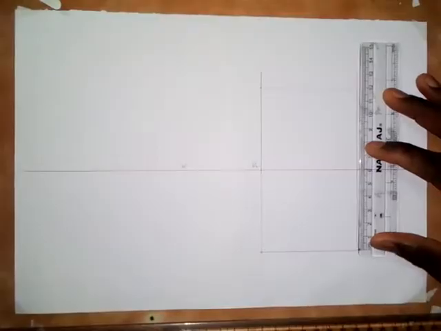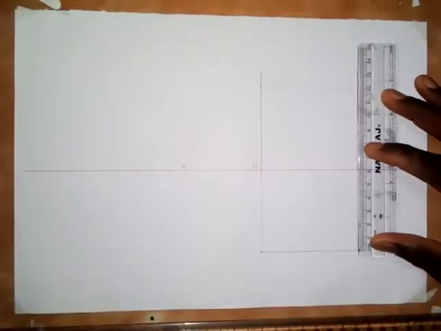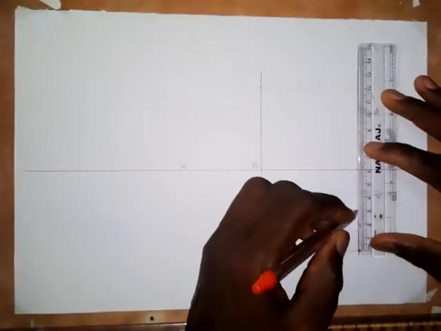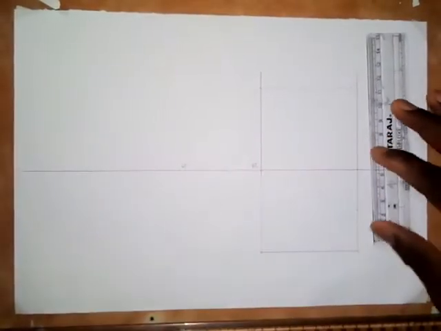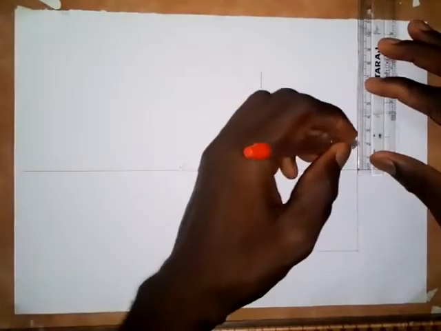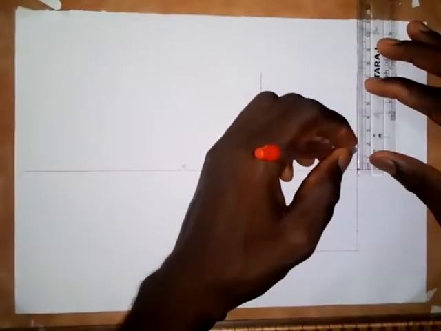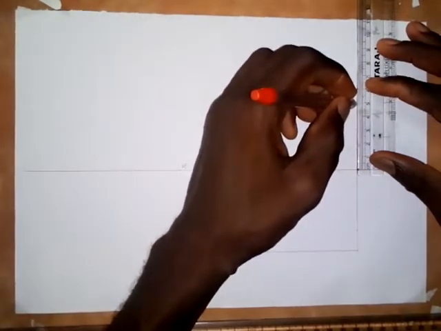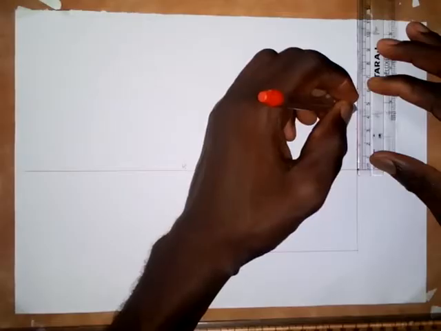Then here I will divide this into 4 equal parts. That is 15 millimeters. So this is 15. Next is 30, and next is 45. Okay, so having done this, I will do the same thing on this side. So this is 15 millimeters. So this is 30, and this is 45 millimeters.